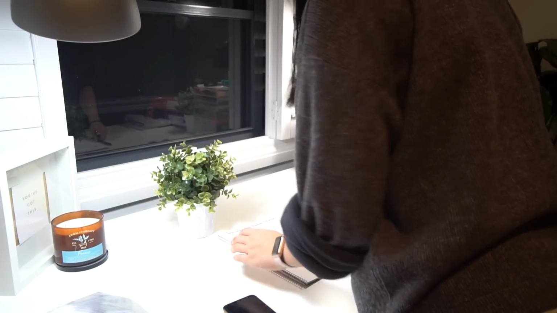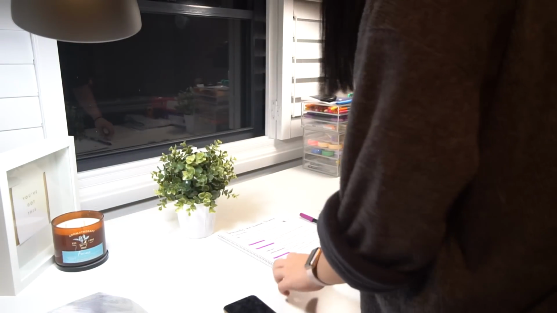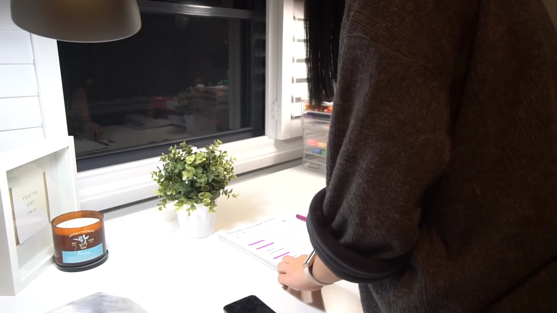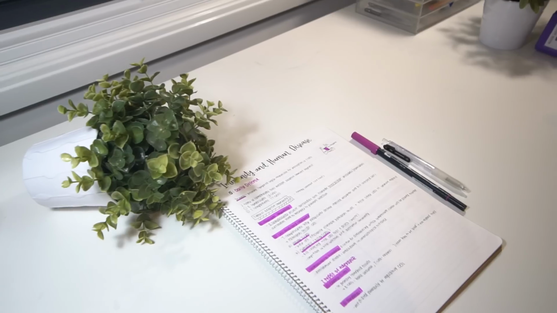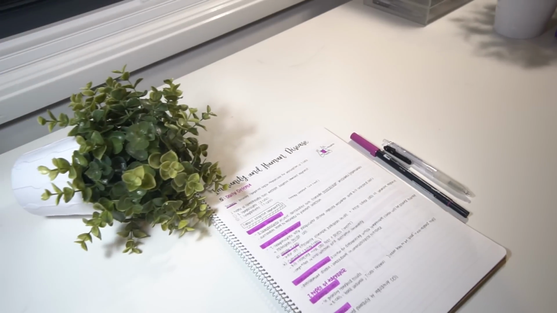I personally like to have consistency throughout my feed, so all my photos you'll see they're on white backgrounds. To do this, my desk is actually white already, so that helps out. I can just take it straight off my desk.